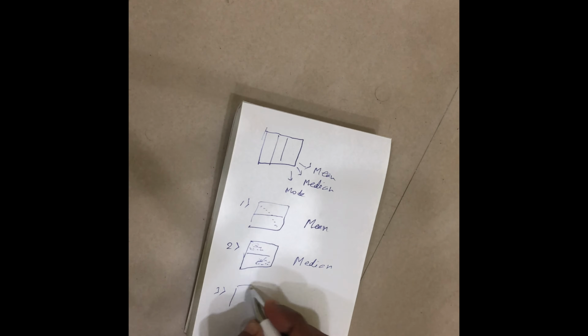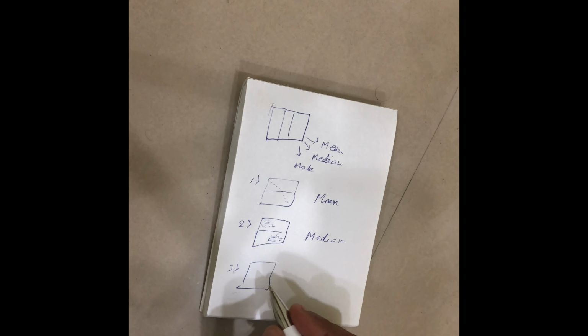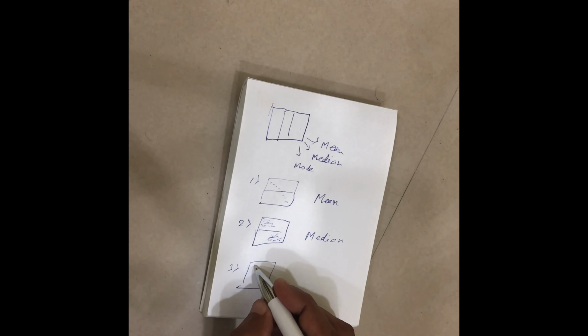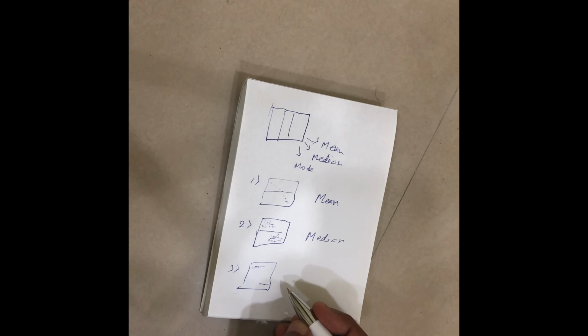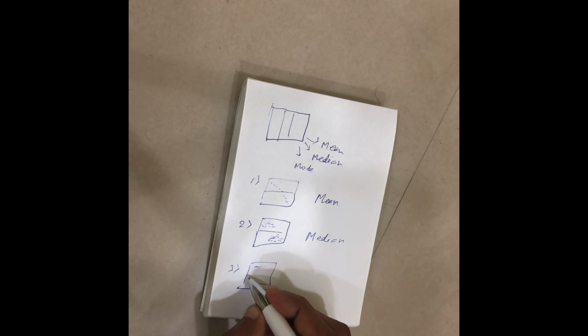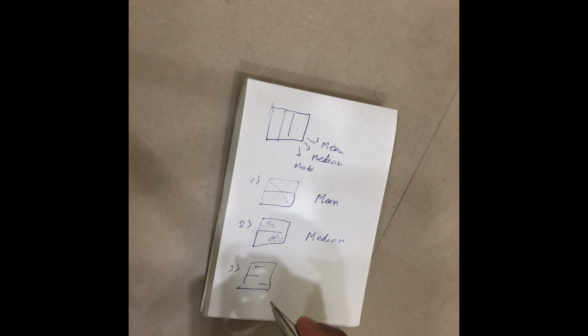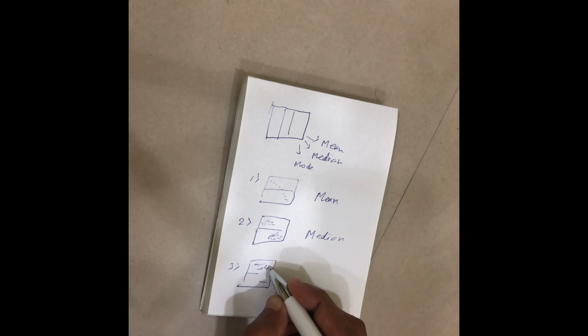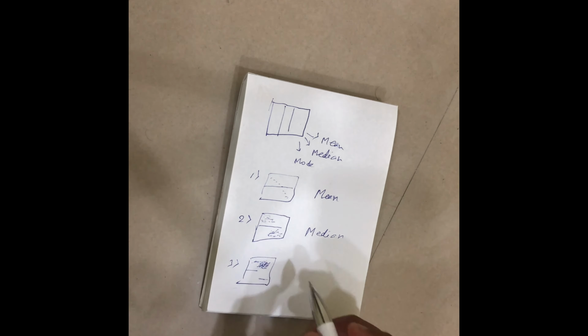In the third case, we find that the data available has some highest values and some lowest values, but most of its values lie at certain positions rather than in the middle. So in that case, we will choose the highest occurring value, that is the mode.